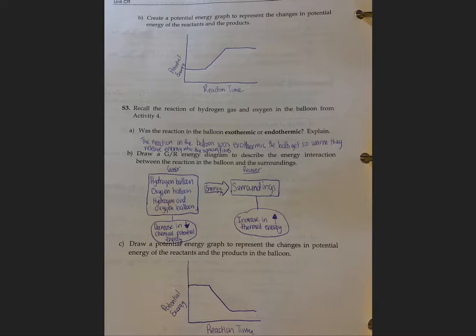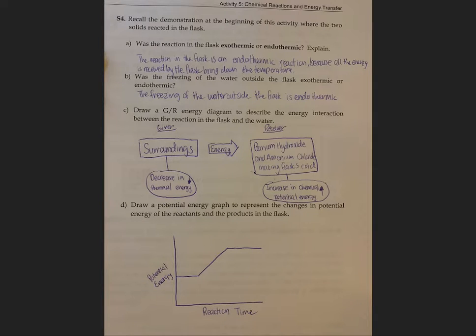That's 3. And then for 4, the reaction in the flask is an endothermic reaction because all the energy is received by the flask, bringing down the temperature. The freezing of the water outside the flask is endothermic because it gets cold, and thus the giver is the surroundings. It decreases in thermal energy.